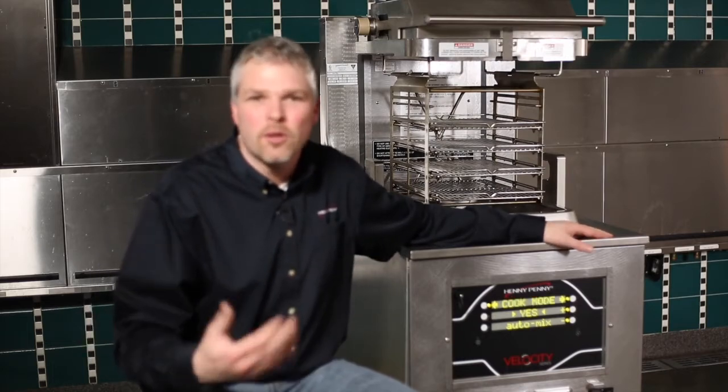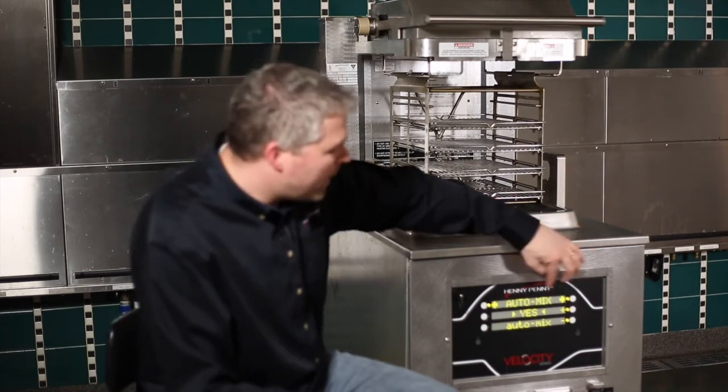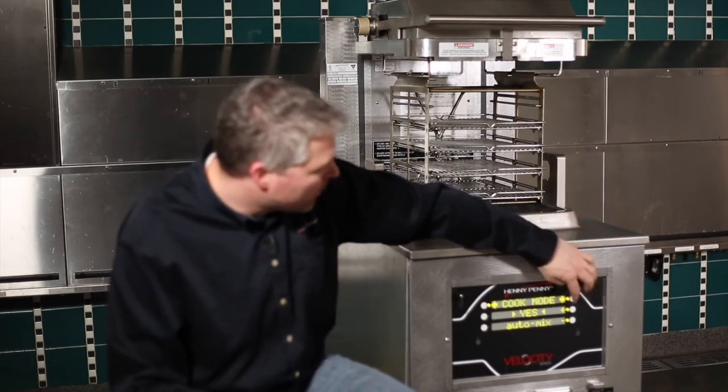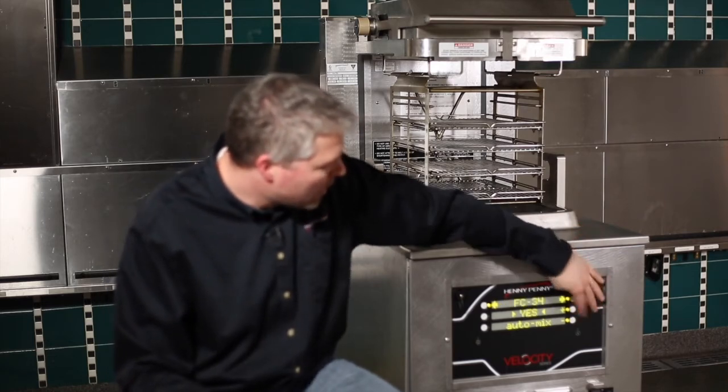It's going to benefit their cleanup at the end of the night. It keeps the breading and crumbs from sticking to the bottom of the pot. But if the customer ever does want to get rid of auto mix, this is where we can do that. You just press the plus and now auto mix is disabled. I'm going to leave it on.